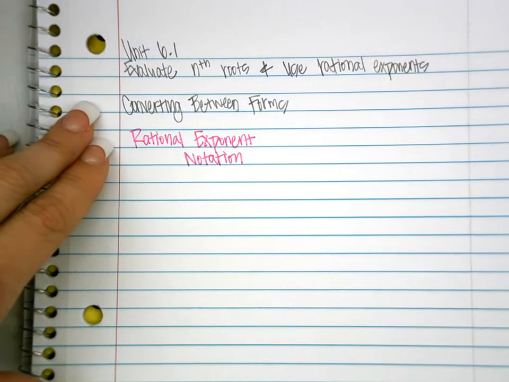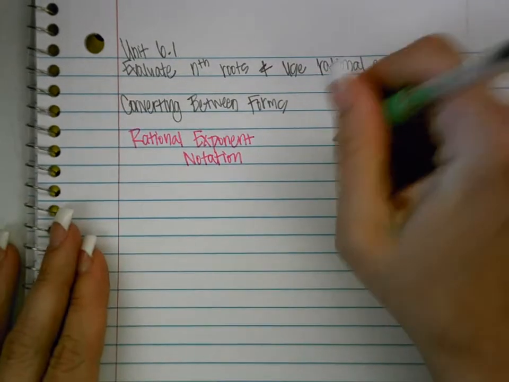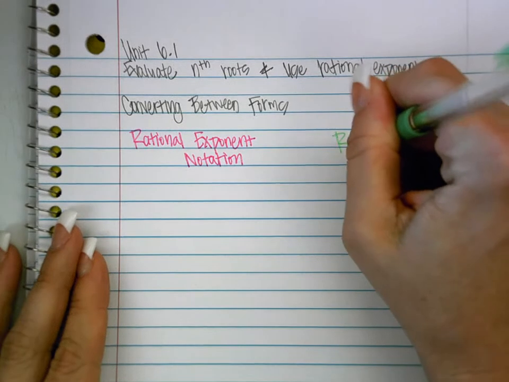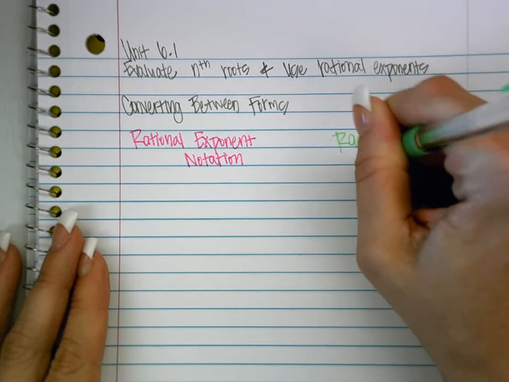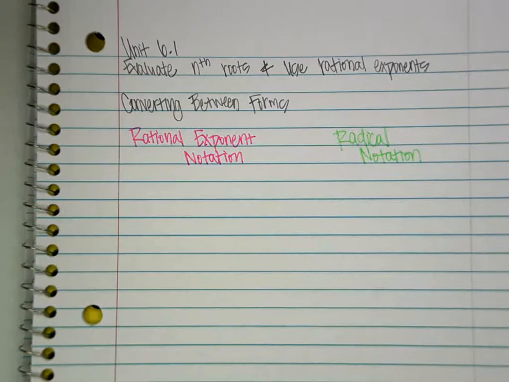Converting between rational exponent notation and radical notation.